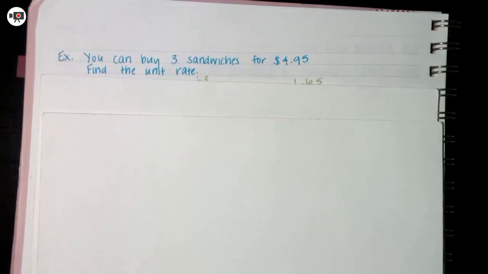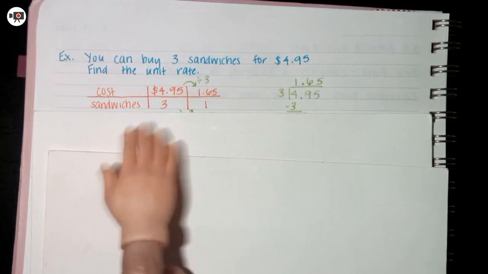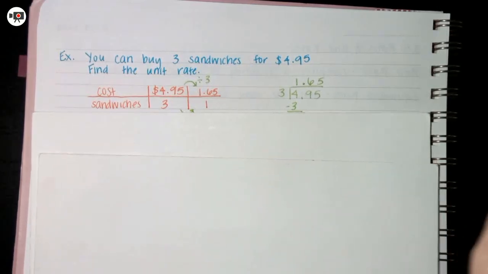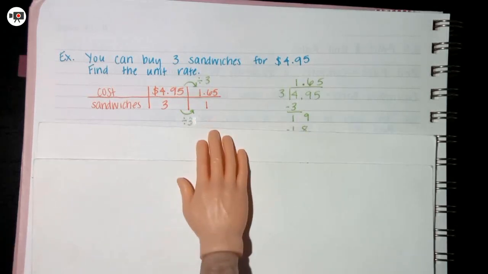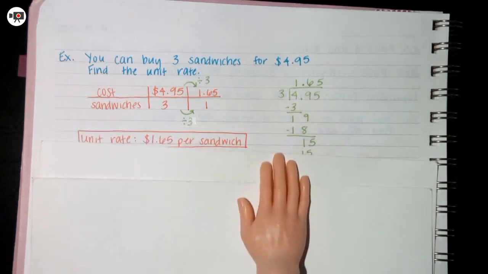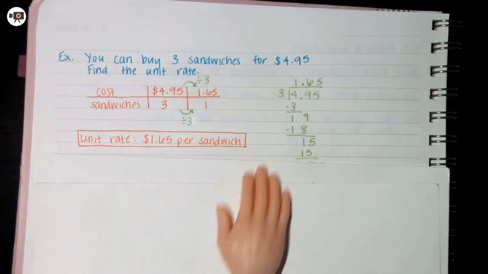You can buy 3 sandwiches for $4.95. Find the unit rate. So I'm going to put cost over sandwiches because I want to find out how much is it for 1 sandwich. That makes sense. That doesn't really make sense to say how much of a sandwich can I get for $1. You usually buy sandwiches in whole numbers. You don't say give me 3/5 of a sandwich. You just say I want 1 sandwich. What is that price? So 3 sandwiches down to 1, I'm going to divide by 3. $4.95 divided by 3 is 1.65. So it's $1.65 per sandwich.